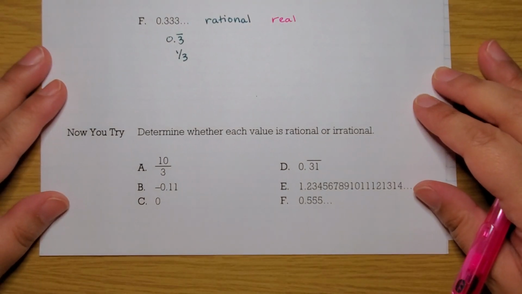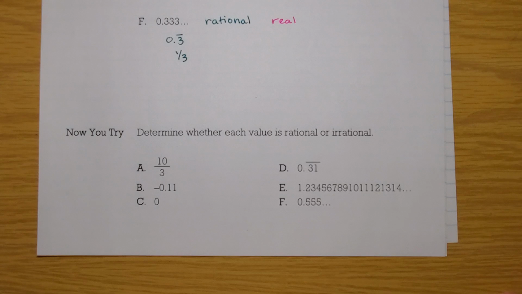All right, so I've got a now you try problem here where you can try to identify what types of numbers these numbers are. You really just want to focus on rational versus irrational, but if you want to go for the extra credit like I did in the last example, you can go ahead and also classify them as real or natural or whole or integer as well.